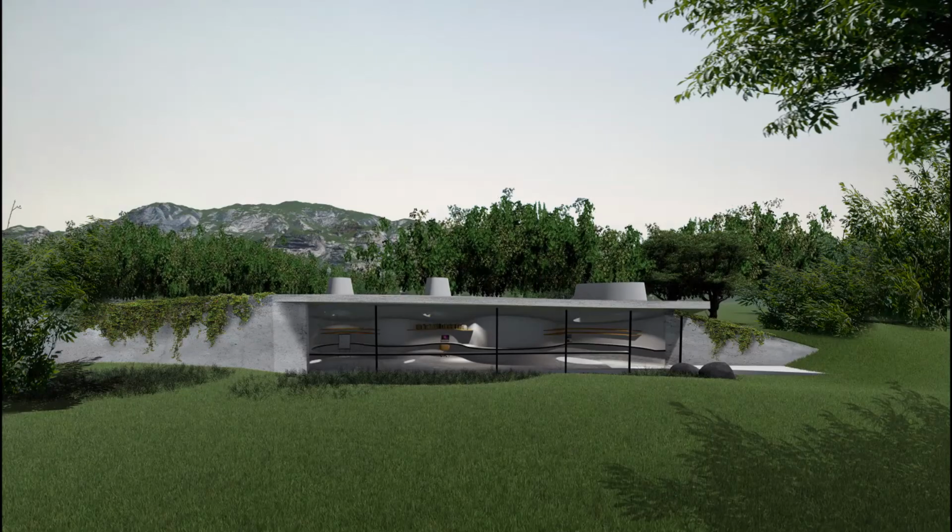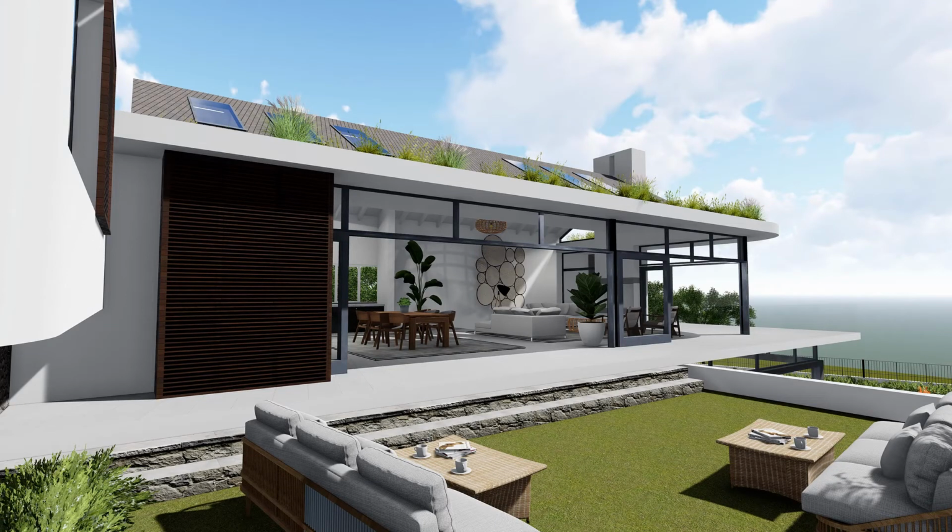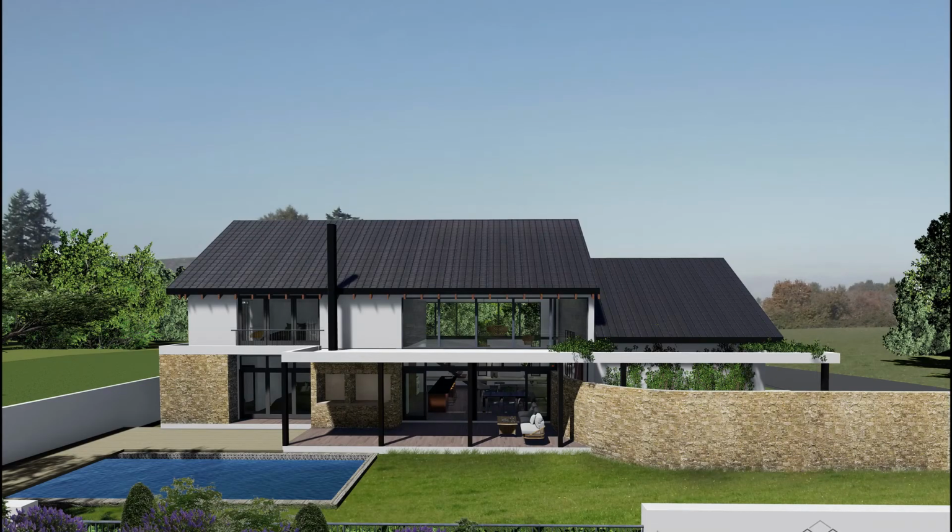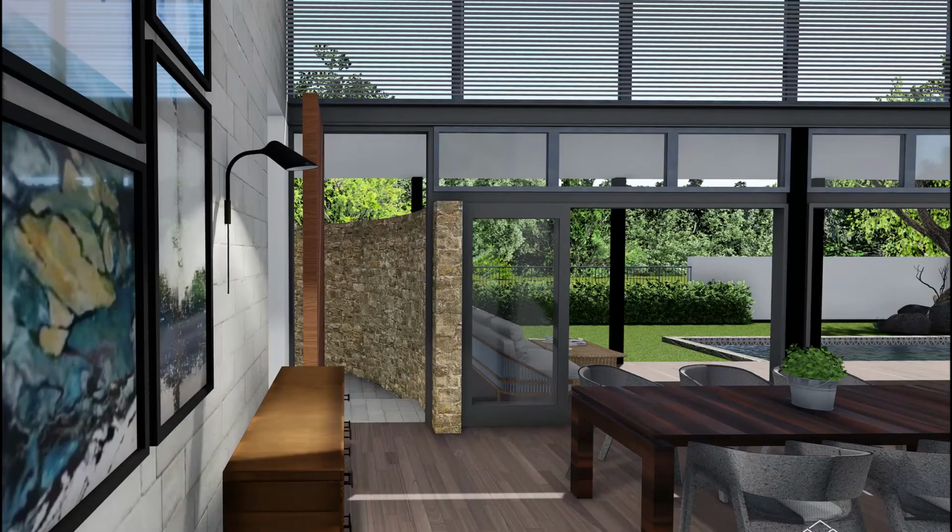And lastly, the exciting part. I love this part. It's the 3D renderings. So you can have external renderings. We build a model and we render it and we put some makeup on, so it's as close as realistic as we can give it to you.